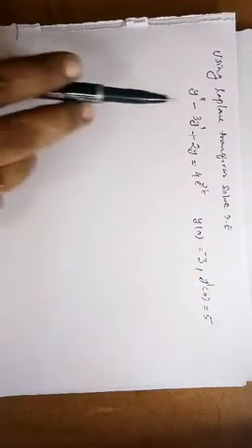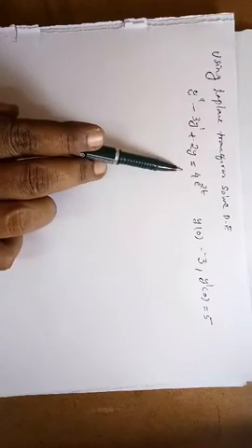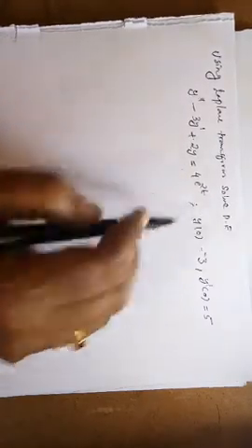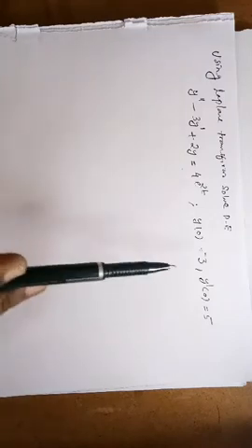So we have a second order differential equation and also two conditions are given. This kind of equation is generally known as a particular value solution, right?